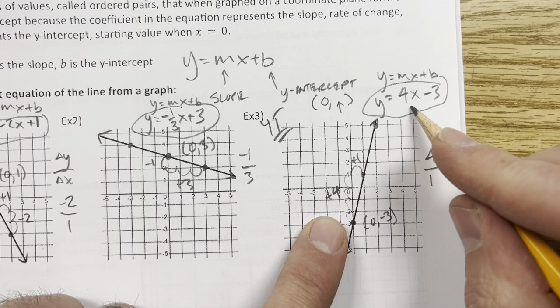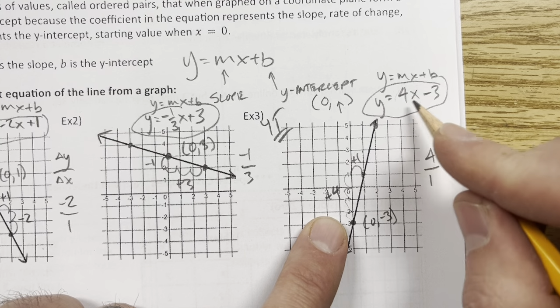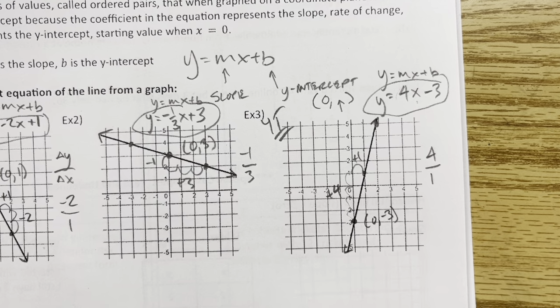Notice my slope is not 4x. My slope is the number that's out in front of the x, not 4x. The x is not part of the slope. Okay.